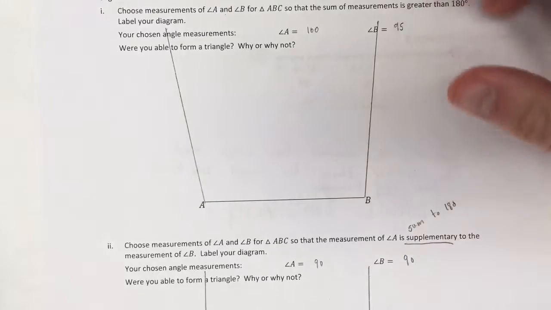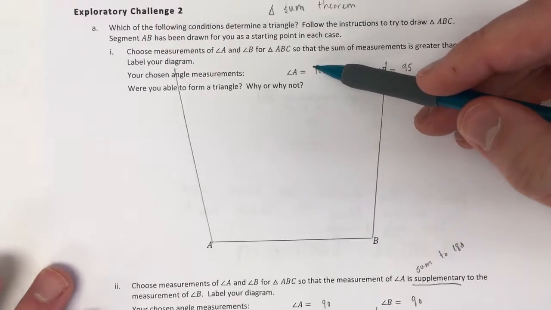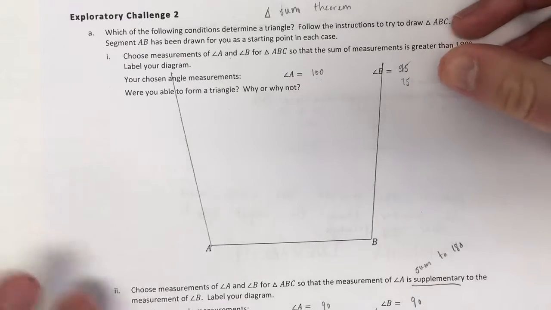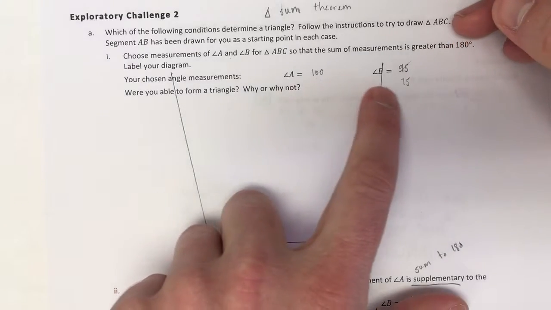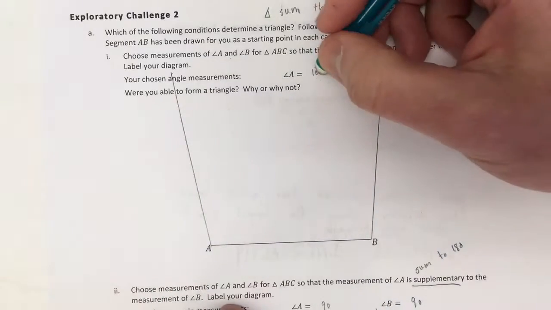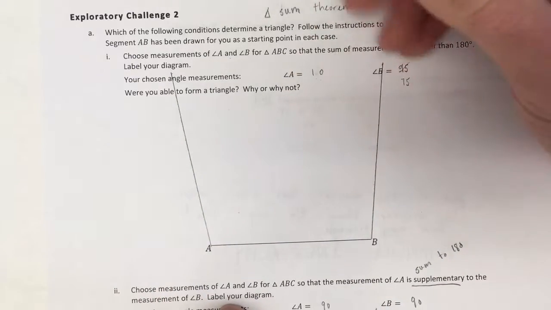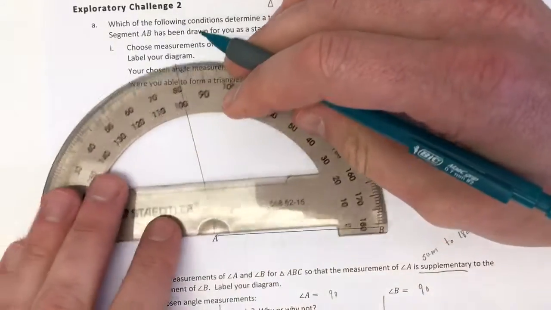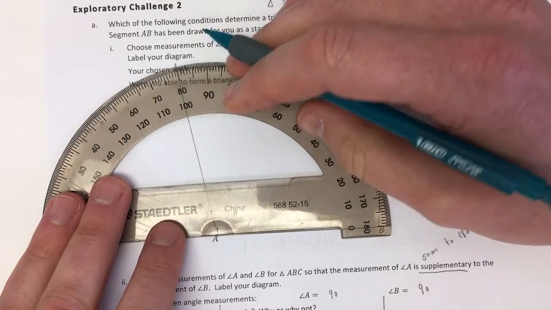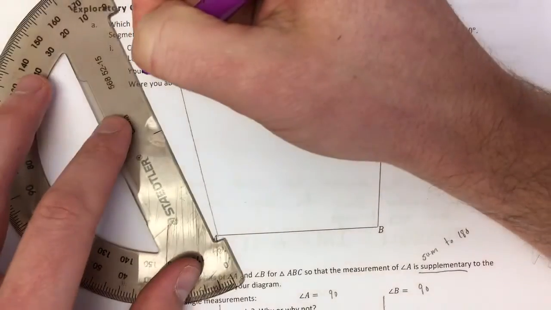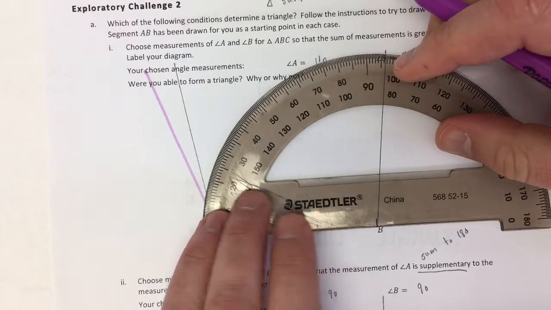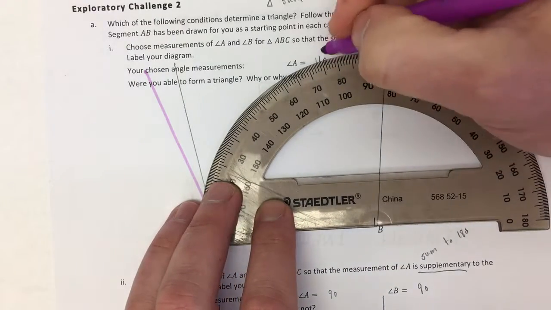You might be wondering, what happens if I pick something like 100 up here, but instead of 95, 75? So at least I get an acute angle. That wouldn't get us over 180. So we'll try 110. 110 plus 75, that'll work. I'll change the colors here so that we can tell what I'm working with. Here's a 110 degree angle, and here's a 75 degree angle.